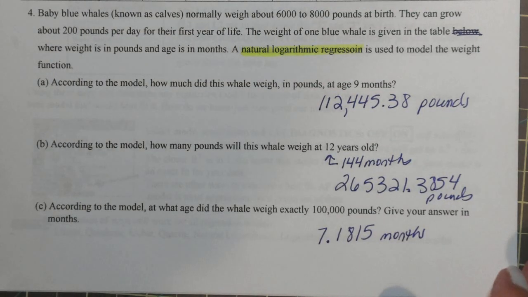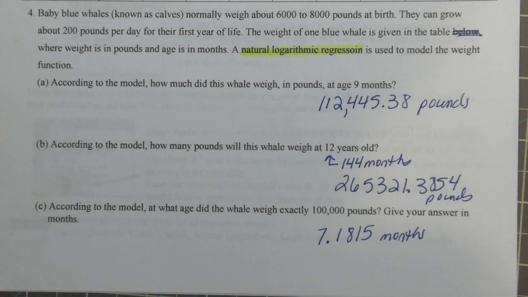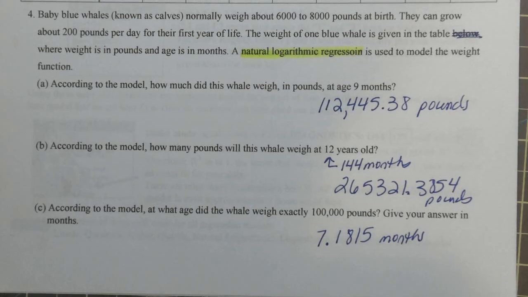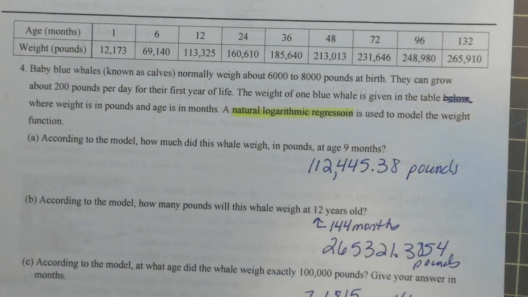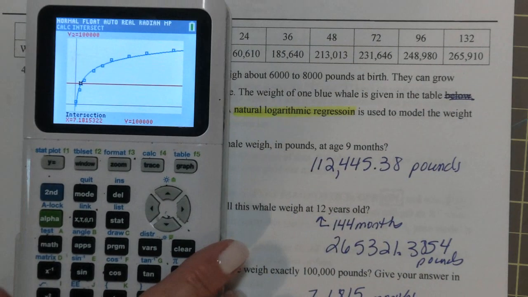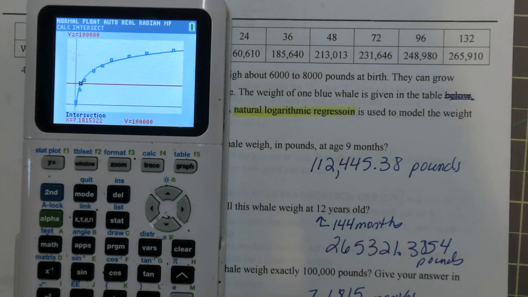Okay, so hopefully this was very doable for you. I think it's extremely interesting that we can use our calculators to get a very good model for a set of data. Okay? Alrighty. Now it's your turn. Go try the worksheet. Alright, that's it.